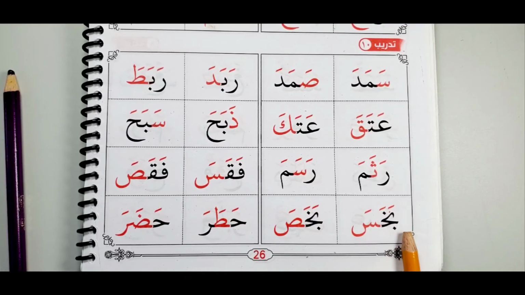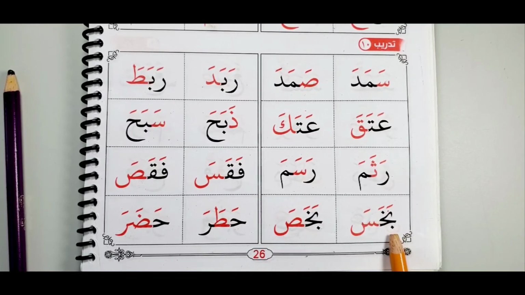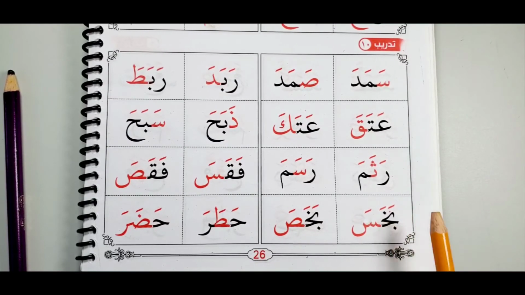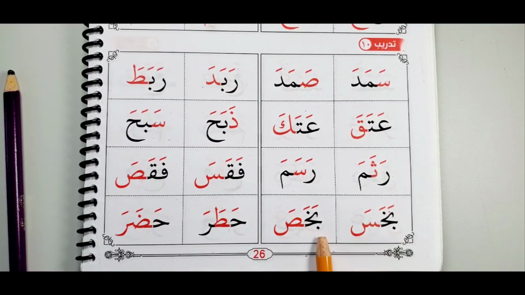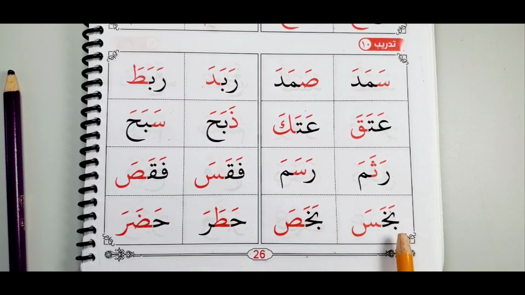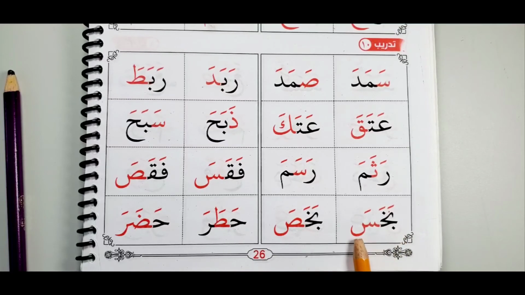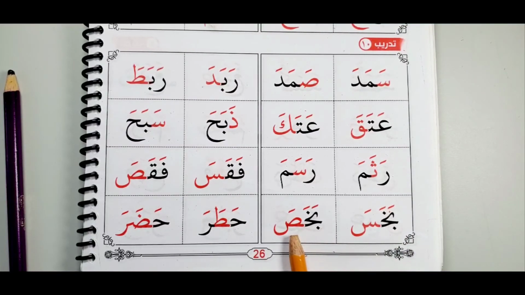بخس. Remember we said when we have the dot below here it's a ba, and look at this shape, if we remove this shape here on top and we just remain with the dot, it will be a kha. Okay, so this is بخس بخص بخص بخس بخص.